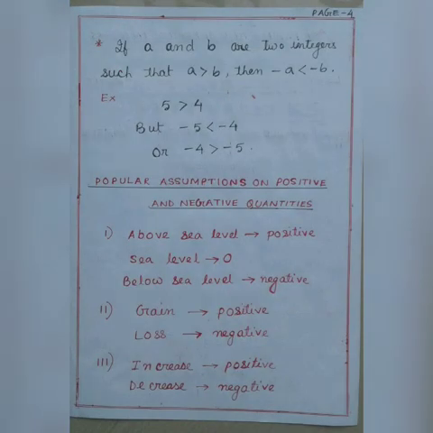And another point to remember, if a and b are two integers, such that a is greater than b, then minus a is smaller than minus b. So, if I explain this, I have two integers, 4 and 5. We know that 5 is greater than 4, but minus 5 is smaller than minus 4. That is, minus 4 will be greater than minus 5.